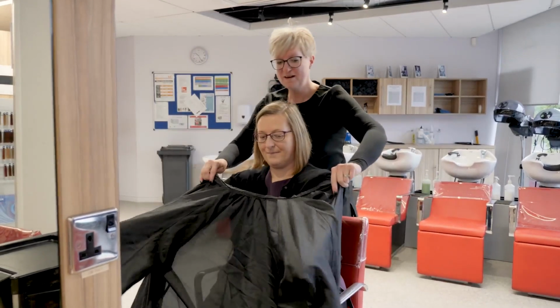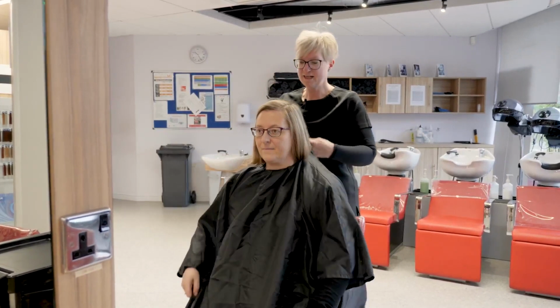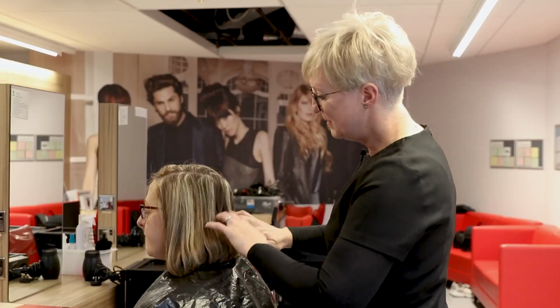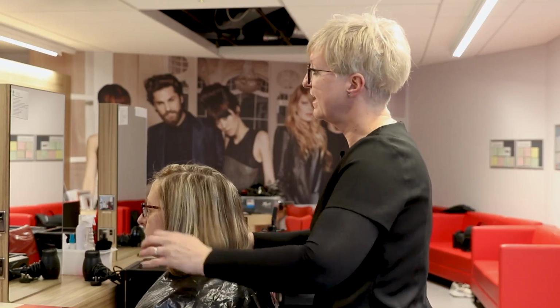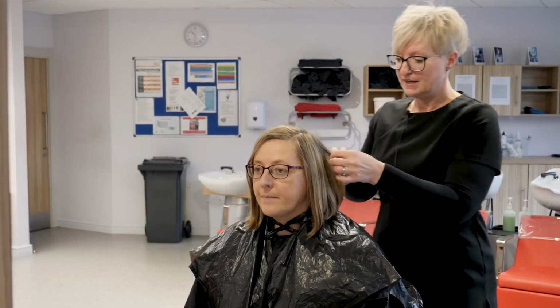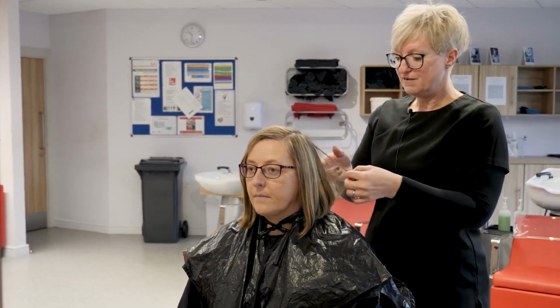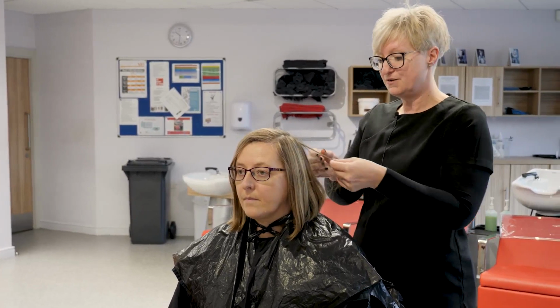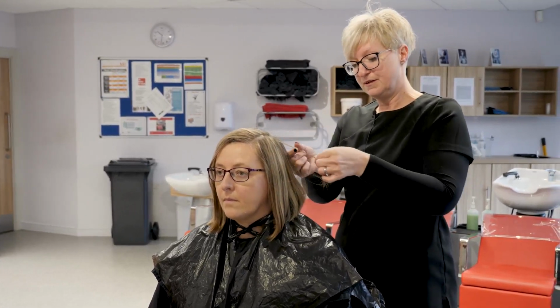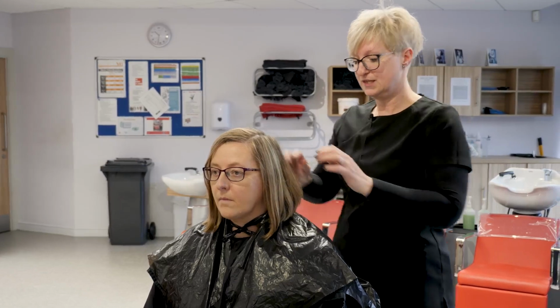Hi, so we are going to be looking at doing a cut, colour and a finish today. Yes, please. So first of all, can I just double check that there was no reaction from your skin test? No, it's fine. That was good. Okay, so we're just going to have a look at doing some testing on your hair first of all, just to make sure that the condition is good.